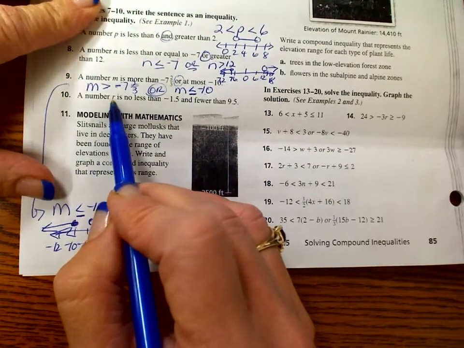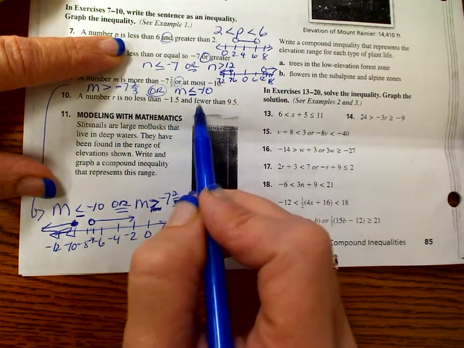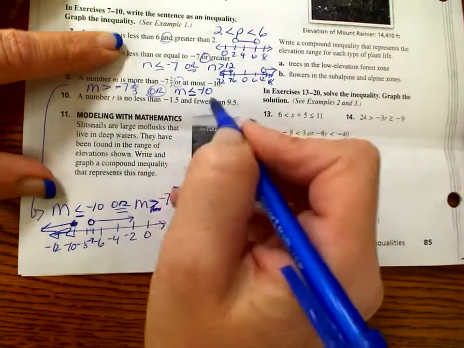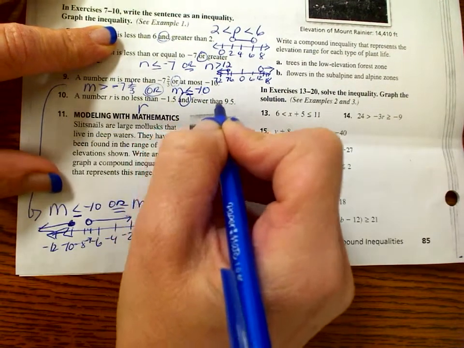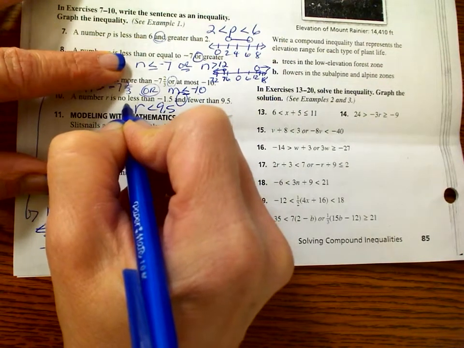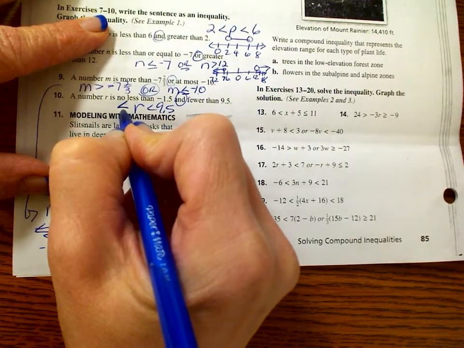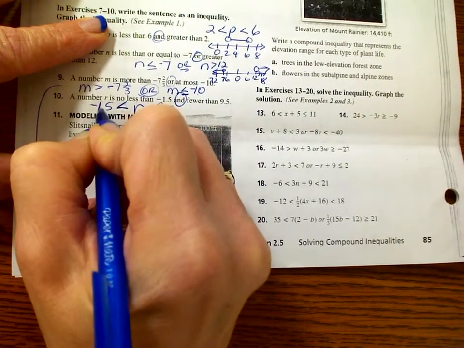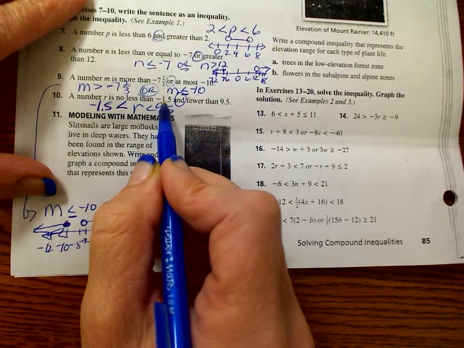Last one. A number r is no less than negative 1.5 and fewer than 9.5. Okay, so this is "and fewer." So this is an and statement. R is fewer than 9.5. I'm going to go that way. And no less than, oh, this is a little tricky, especially if you're not a reading strength. And no less than negative 1.5. Number r is no less than negative 1.5.